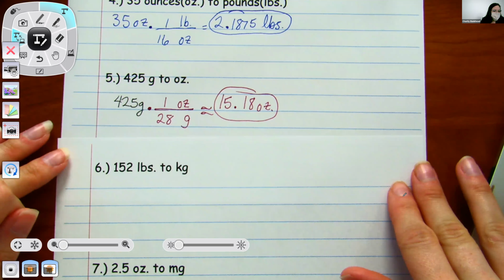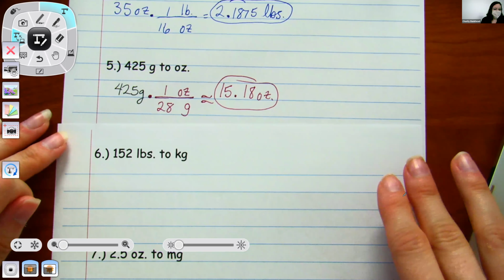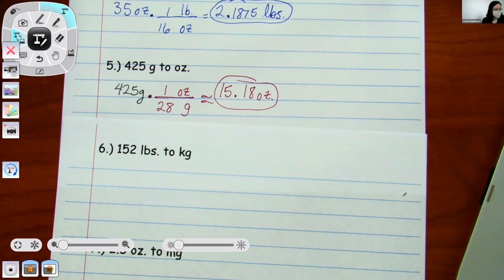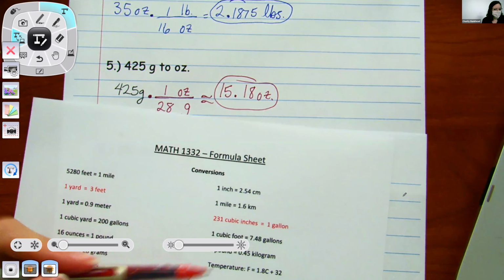Okay, 152 pounds to kilograms. On our formula sheet, it tells us that 1 pound equals 0.45 kilograms.